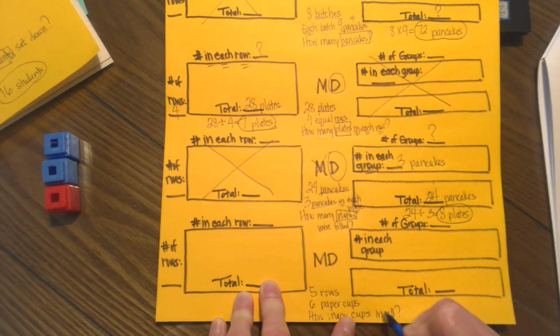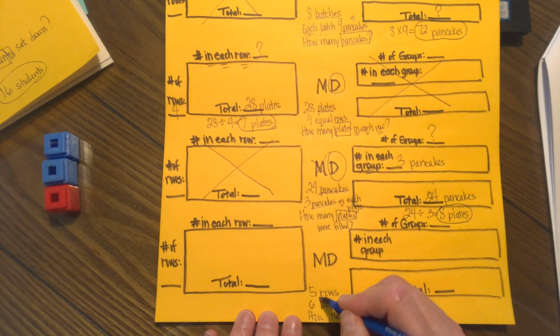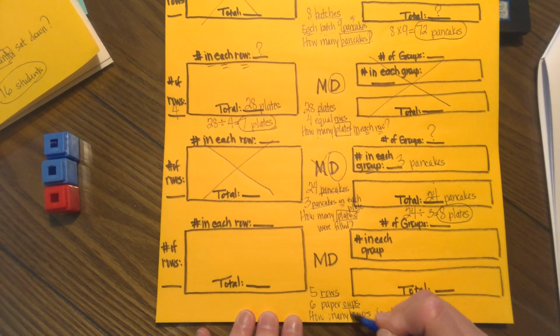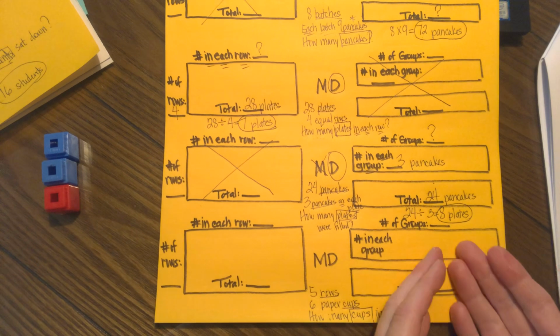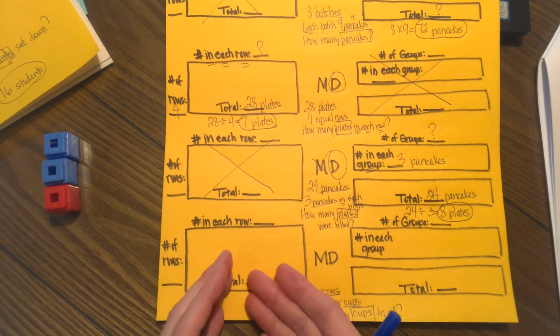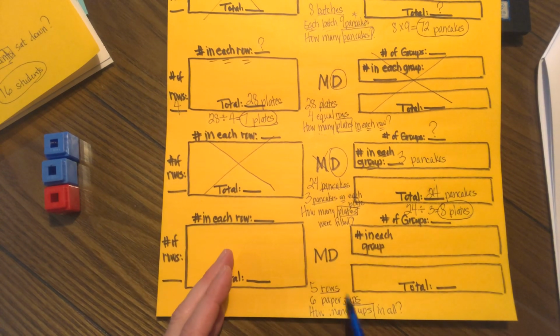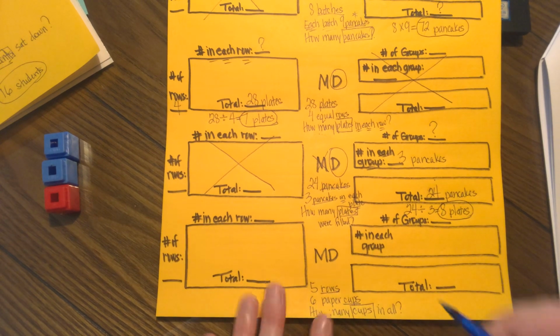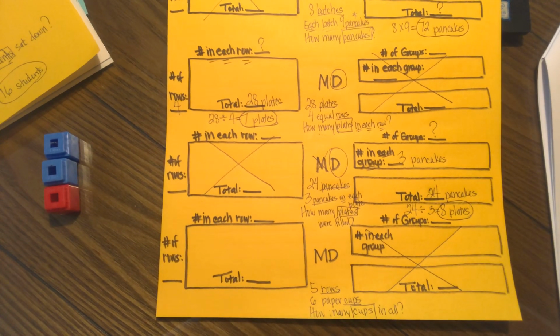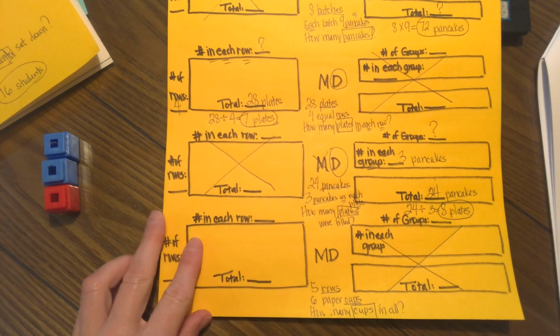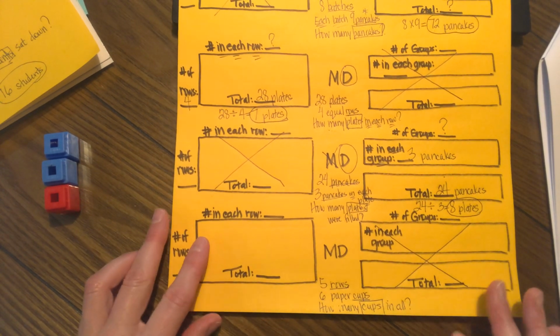That's kind of a giveaway, isn't it? When we want to know how many in all. I got rows and cups, and I'm looking for cups. My labels don't match. Did I hear a lot about groups, or did I really hear some things about rows? I really saw those rows in my head. I was visualizing that story, and I could see the students setting that up. So definitely going to use the array organizer for this one.